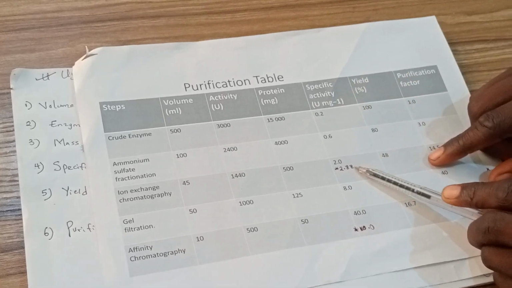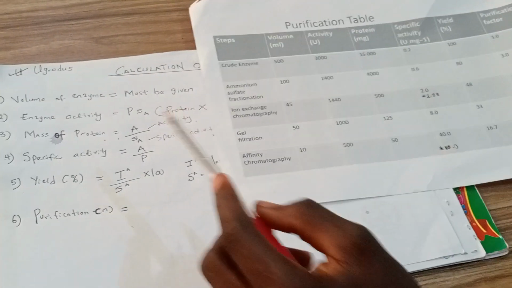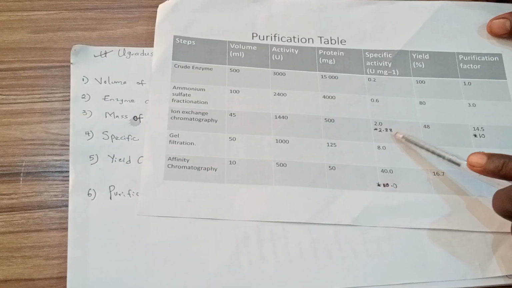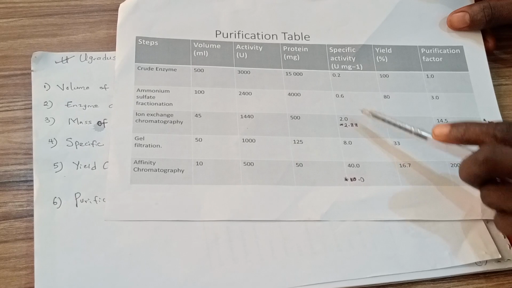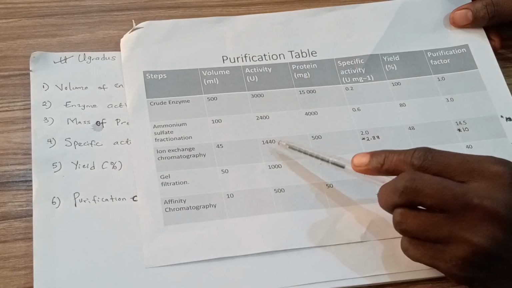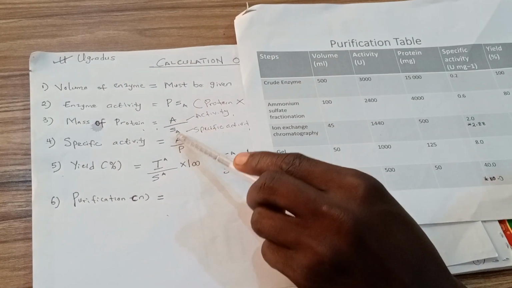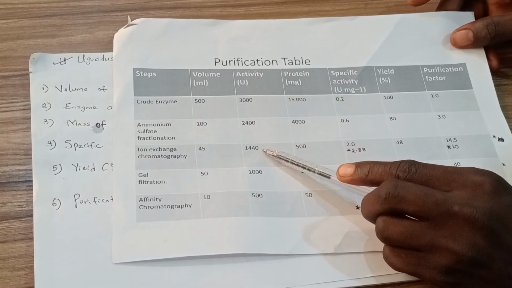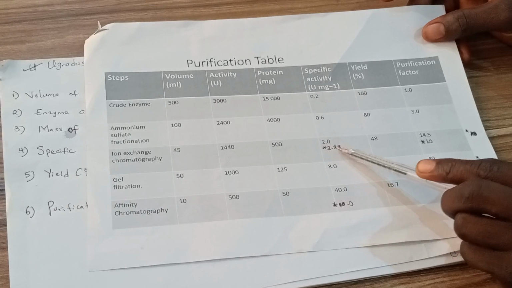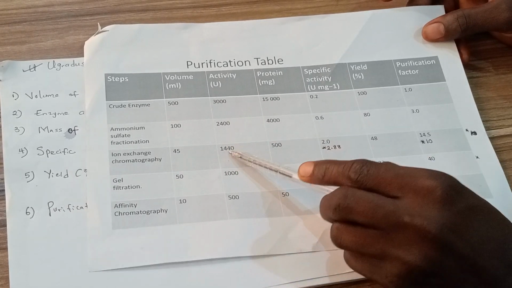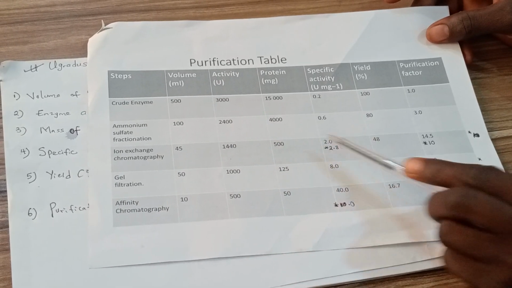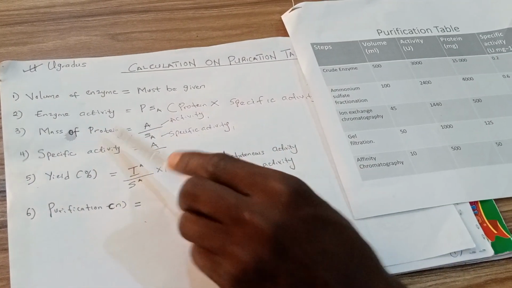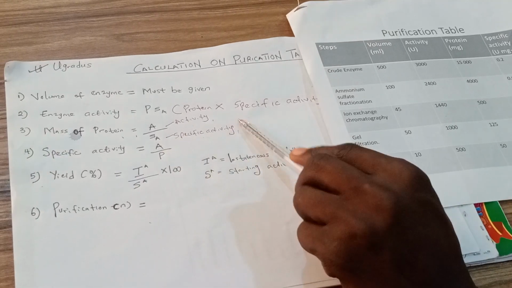When we get there, I'm going to explain how you can calculate your specific activity. Though I'm not there yet, because of this error, as you can see, I've already changed it. It should be 2.88, not 2.0. So when you divide your activity, which is A, by your SA, which is specific activity, our activity here is 1,440, and our specific activity is 2.88. When you divide 1,440 by 2.88, you must definitely get 500. That's how we get it. So please take note of this formula: mass of protein equals activity all over specific activity.